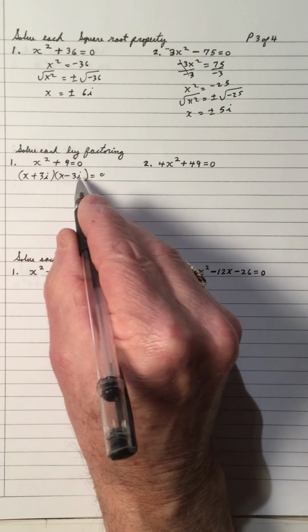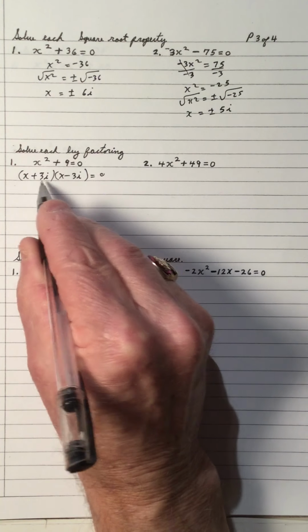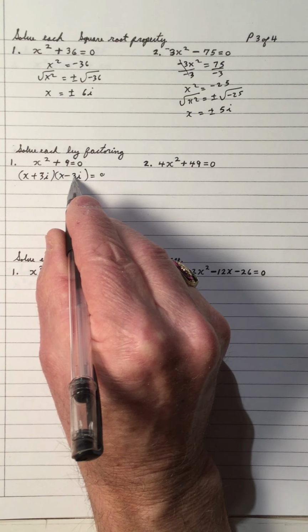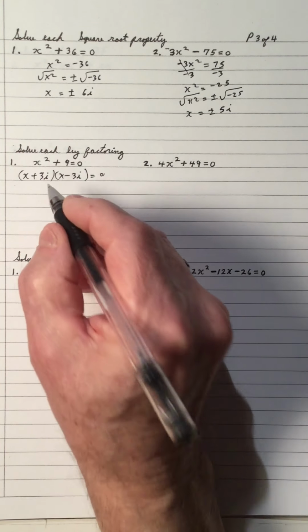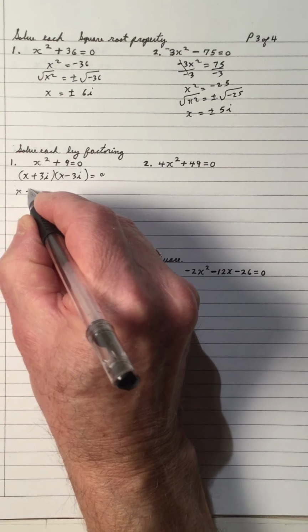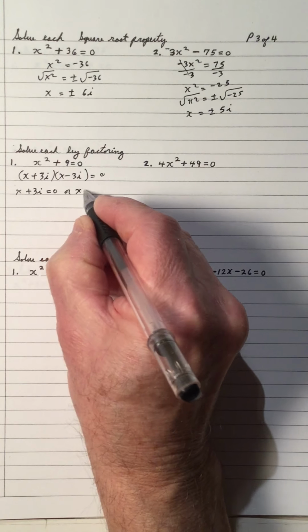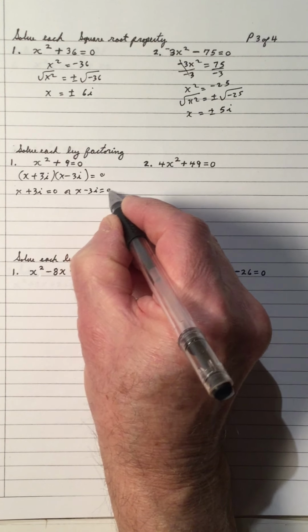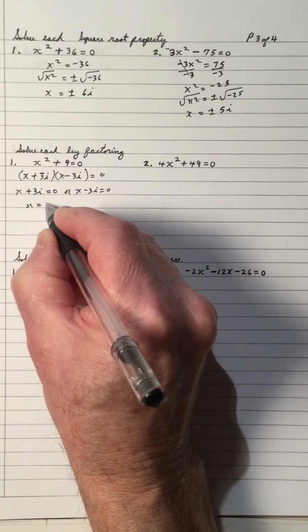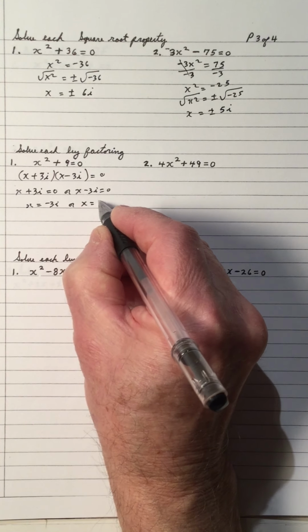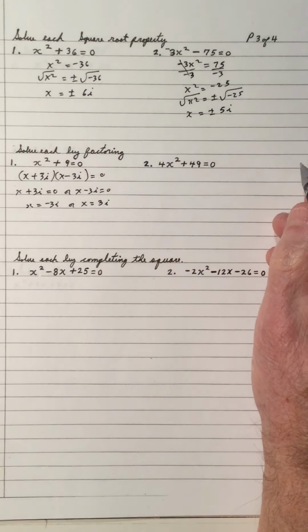So multiply. Note, you get a negative. If you multiply these 2 right here, you get a negative 9i squared, which is a plus 9. Perfect. So x plus 3i equals 0, or x minus 3i equals 0. x equals negative 3i, or x equals positive 3i.